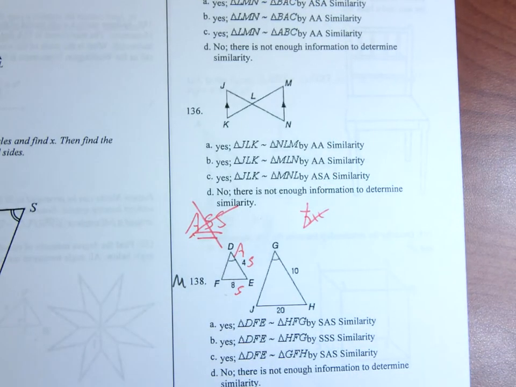Yep, SAS, not ASS. Okay? And yes, I wrote that on the paper. And yes, it's being recorded. And yes, I'm going to put it on YouTube. And all of you laughing immaturely, it's been recorded.